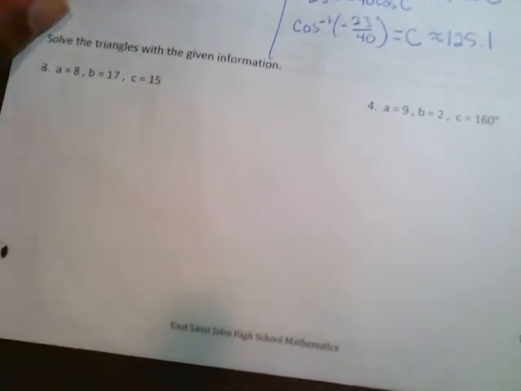And then problem number 4, again, you draw your triangle. This will be a side angle, side scenario like our first one. So I'll leave those to you guys to practice on your own. Now let's look at a couple of our applications.